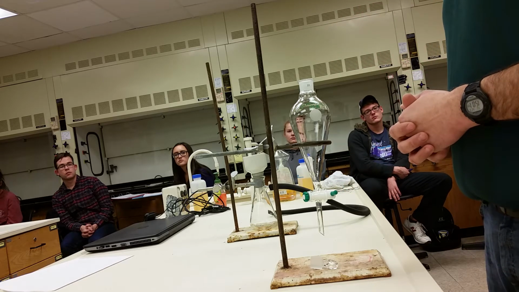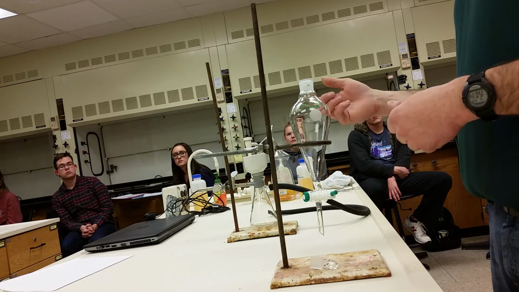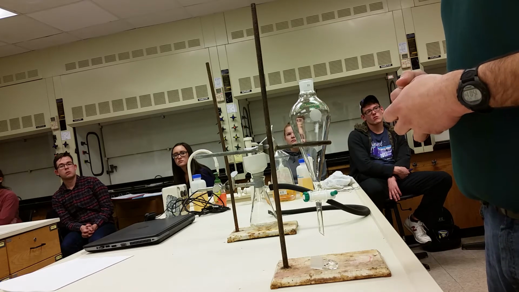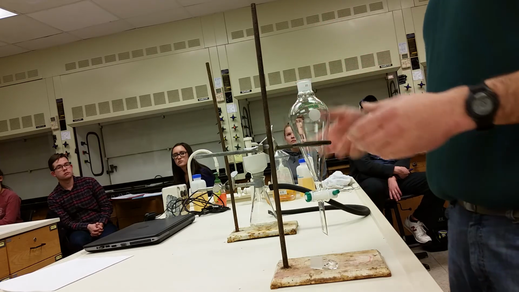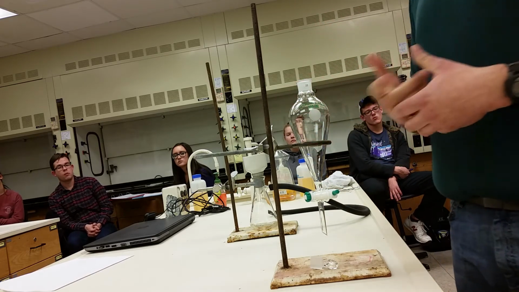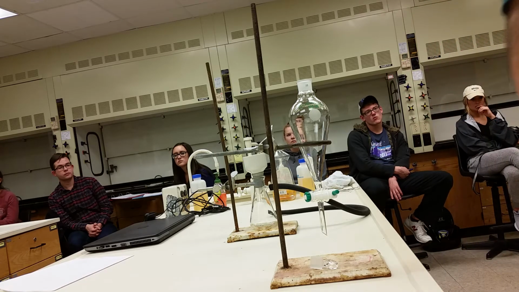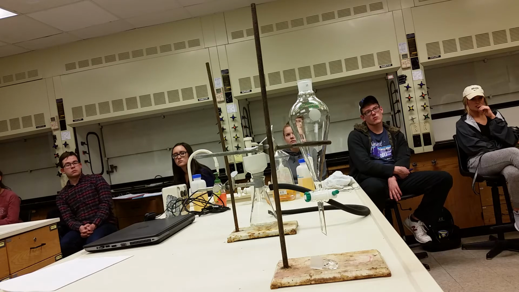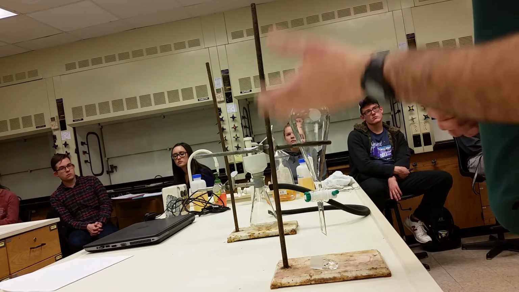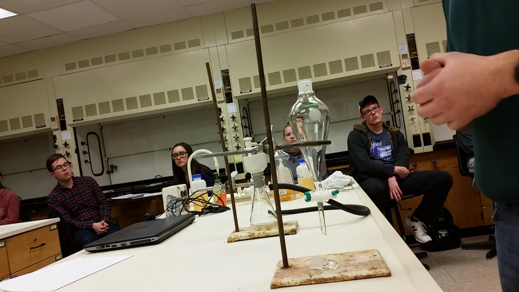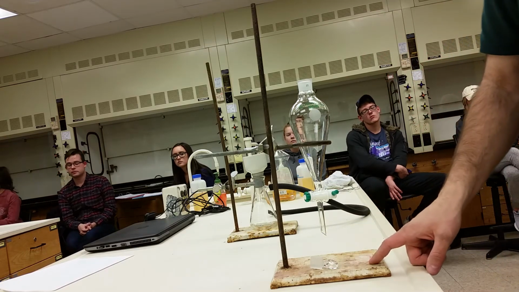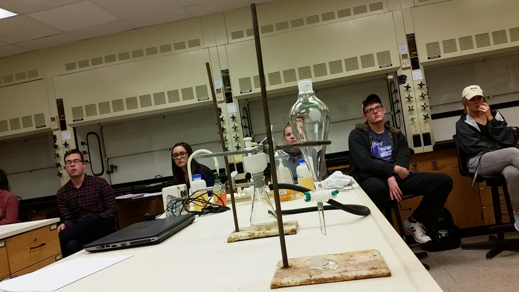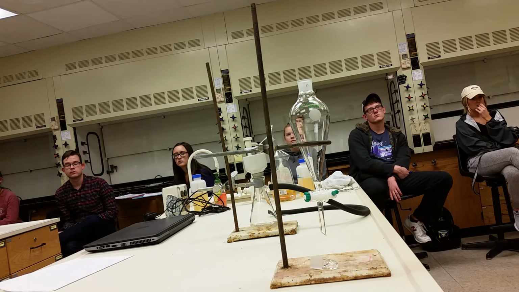Add until you get to the ethyl acetate layer. Keep the stopcock open until you get to the ethyl acetate layer. Close the stopcock, then repeat. Put 10 more mils in of the sodium hydroxide. Put the top on. Shake it, vent, shake, vent, shake, vent. Once you've done the separation 3 times, you should have 30 milliliters of 5% sodium hydroxide in your Erlenmeyer flask.